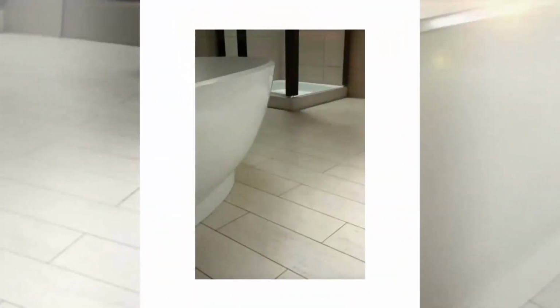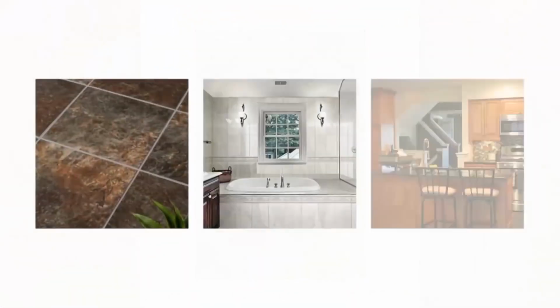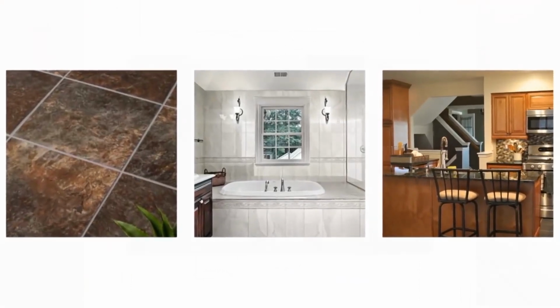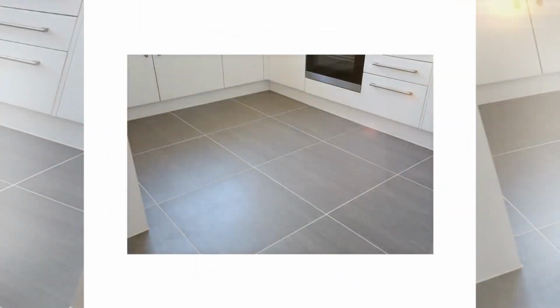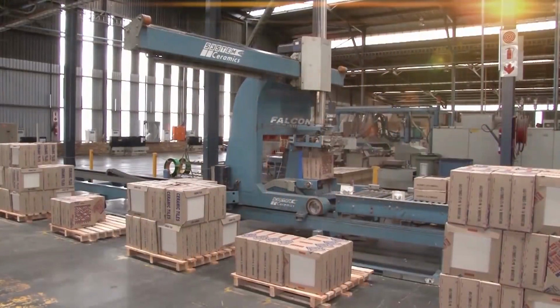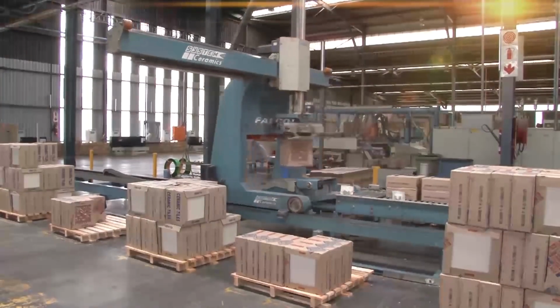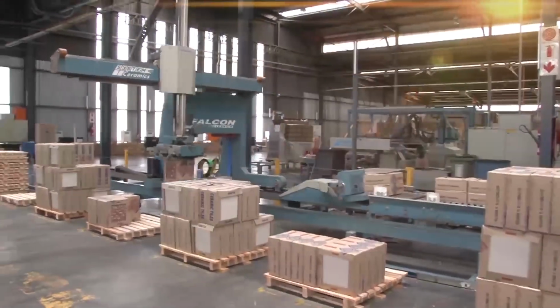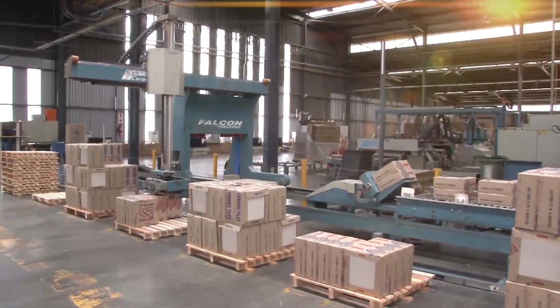Both ceramic and porcelain floor tiles provide a tough and attractive finish to bathrooms, kitchens, and the rest of the home. Modern home design techniques have called for modern tile design. These factories utilize the latest production techniques to produce quality floor tiles for the South African and international markets.